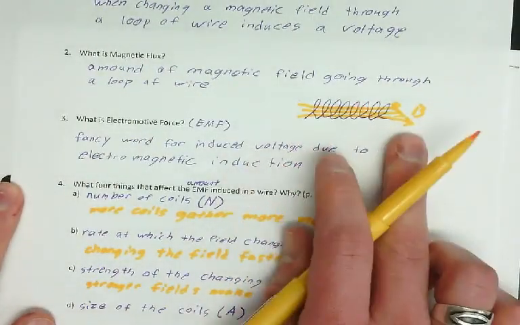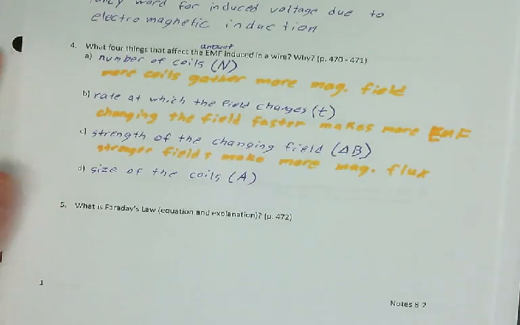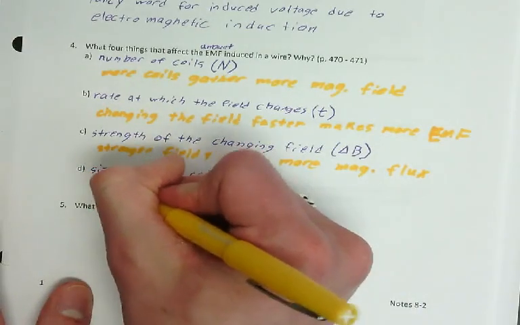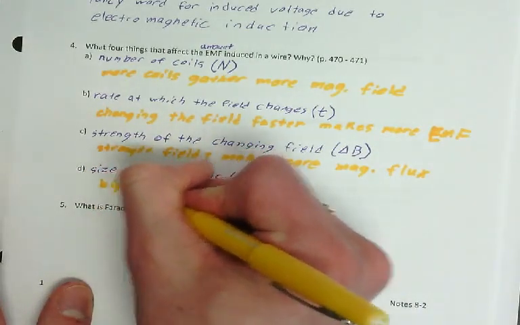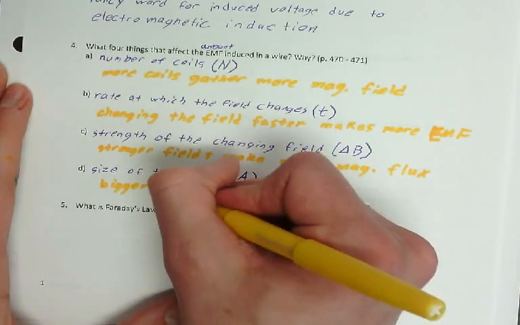So the stronger the magnet, the more field there will be. Okay? And for the size of the coils, bigger coils will contain more field. And thicker coils will conduct the current better, and just the coils themselves will have an effect.